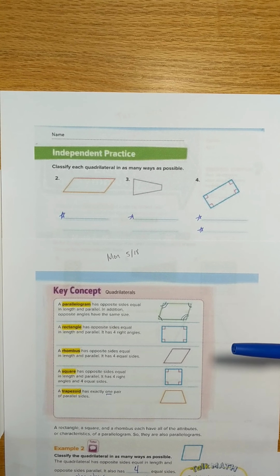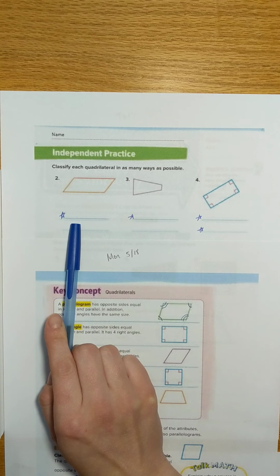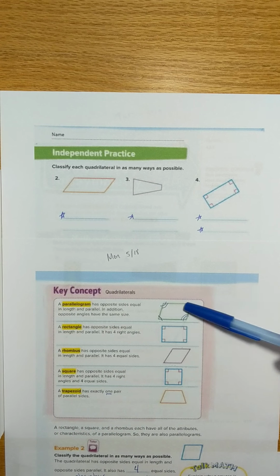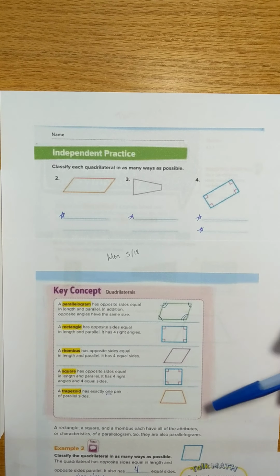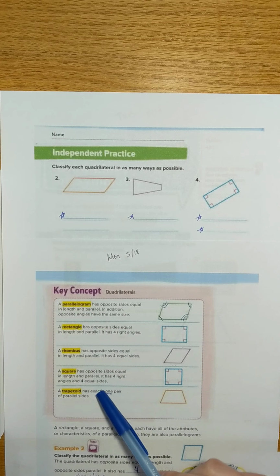So I'm giving you a hint on these, but you're going to work on them on your own, see how you do. Number 2, it's only going to fall under 1 of these. Same for number 3, you're only going to be listing 1 type of quadrilateral.